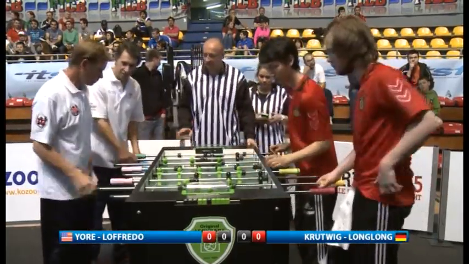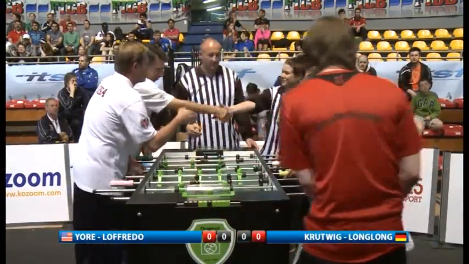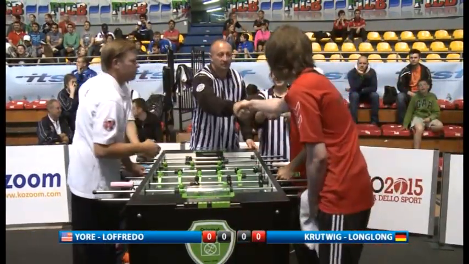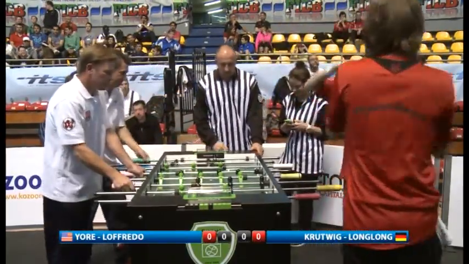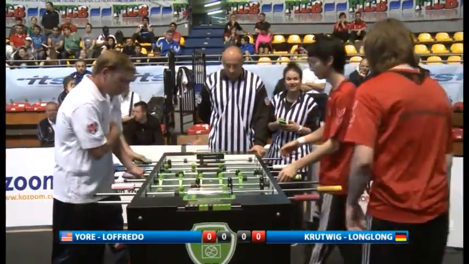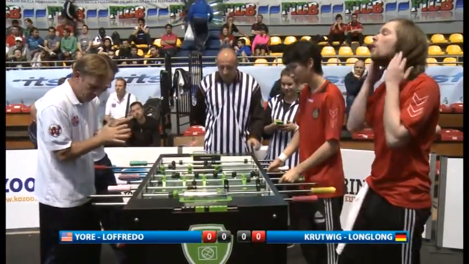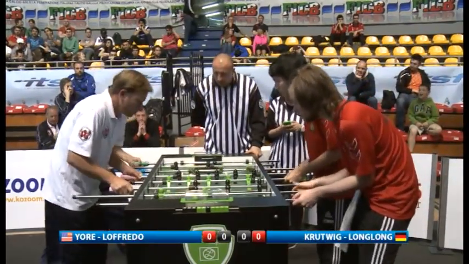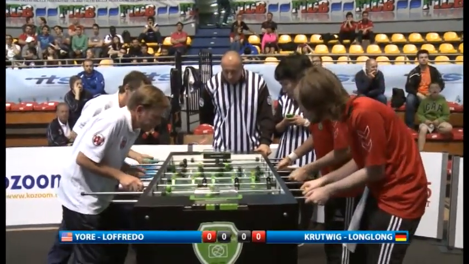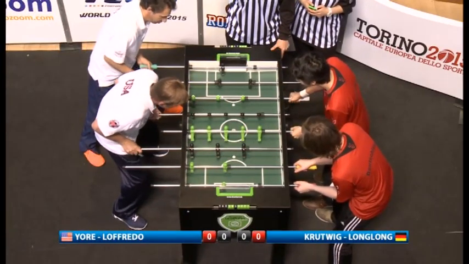And there you see Mr. Lafredo starting in the goalie position on the left. Tom Yor at forward. Long Krudvig, the former Leonhart world champion, in the forward position, and his talented partner, Yannick Hansen, at goal. That's Krudvig and Hansen on the left side. Yor and Lafredo on the left, with Krudvig and Hansen on the right side of the table. I think we got that straight as we get the first game underway.